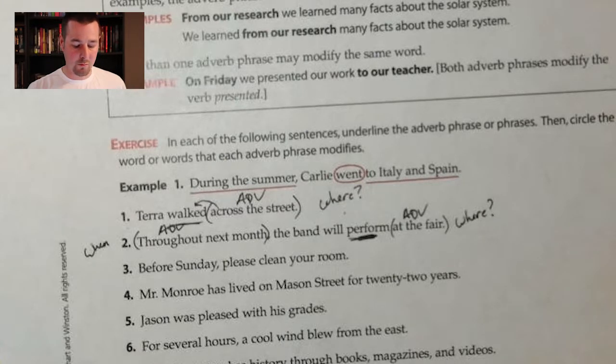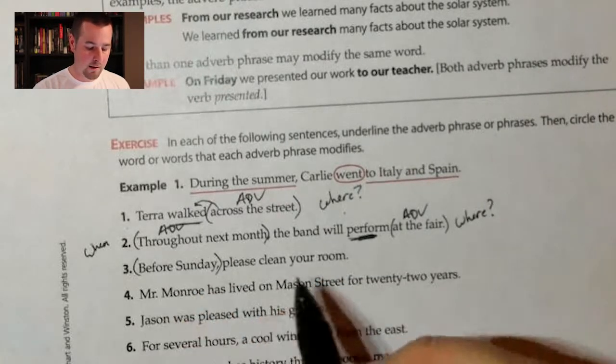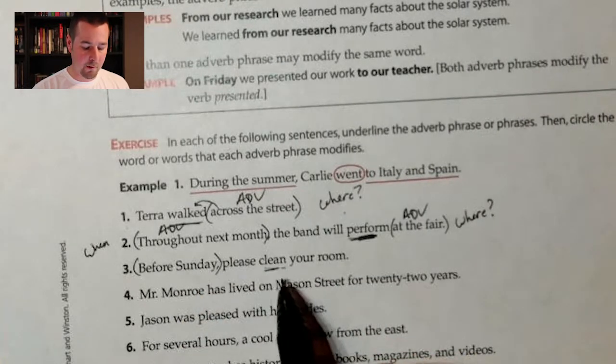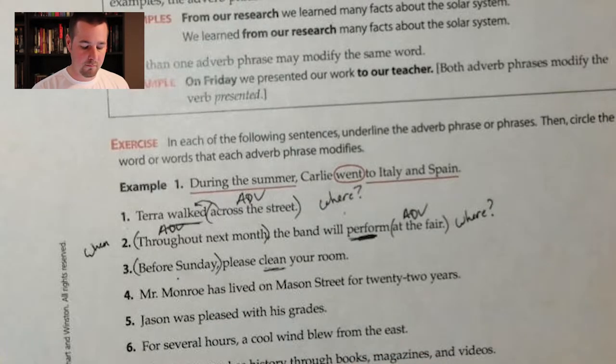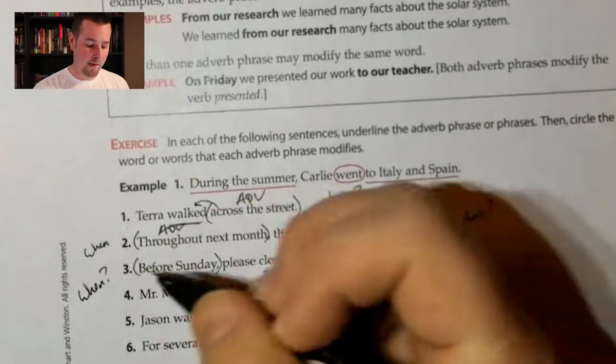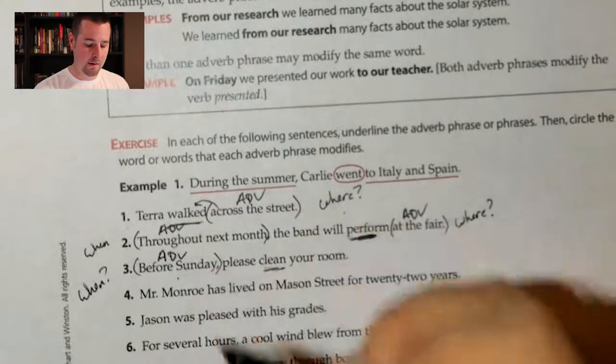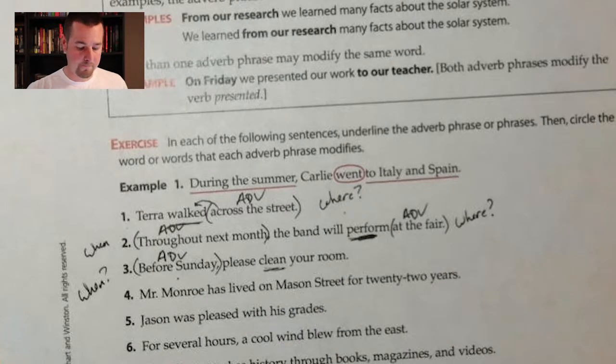Okay, I'm going to do one last one with you, number 3. So before Sunday, please clean your room. Before Sunday. All right, please clean your room. Well, clean is my verb, so what information does this tell us about that verb? Well, it tells us when. Well, when is one of our adverb questions, so that makes this an adverb because that's what it answers.